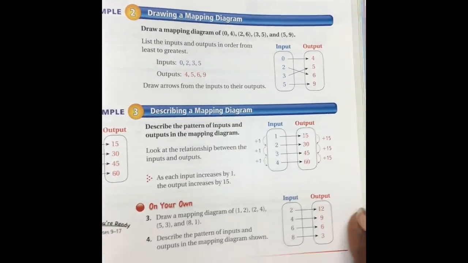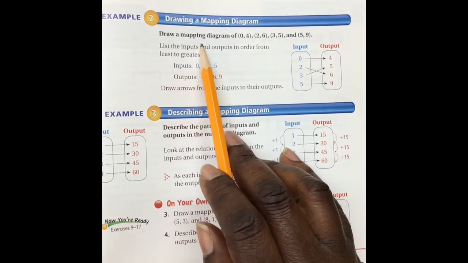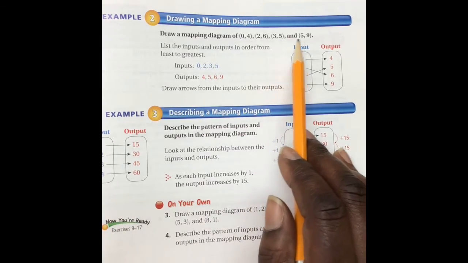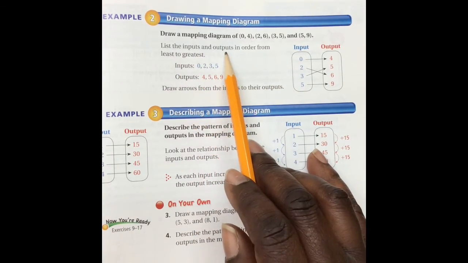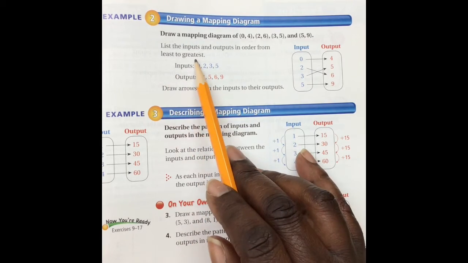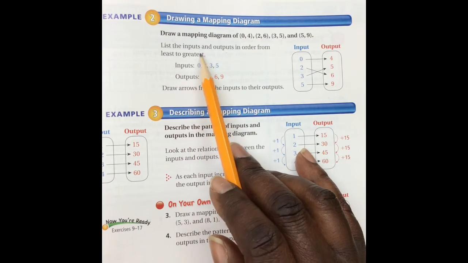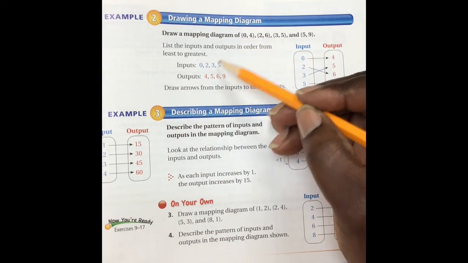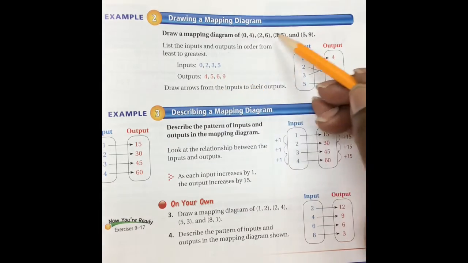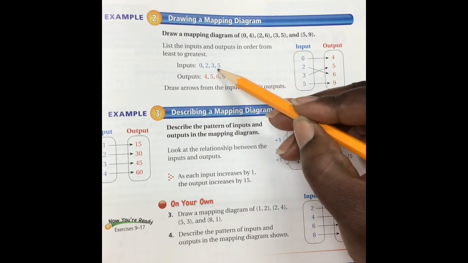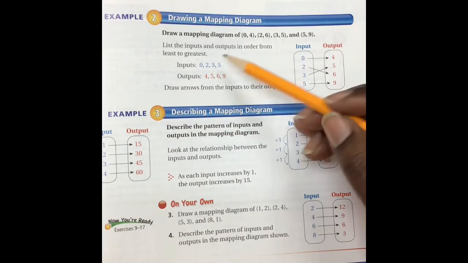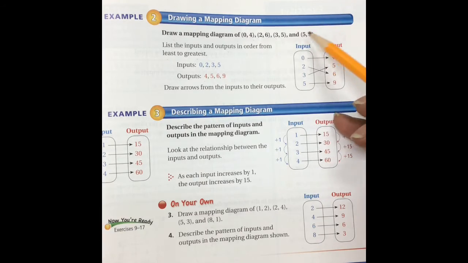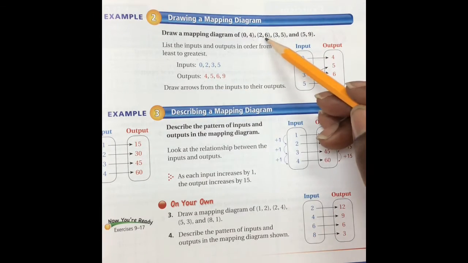Here we have drawing a mapping diagram. We have 0, 4, 2, 6, 3, 5, and 5, 9. List the input and output in order from least to greatest. So if we go with our input here, we have an input of 0, there it is, 2, there it is, 3, there it is, and 5, there it is. All right, that's from least to greatest. And then our output, 4, then we have a 5, and then we have a 6, and then we have a 9. There we are.